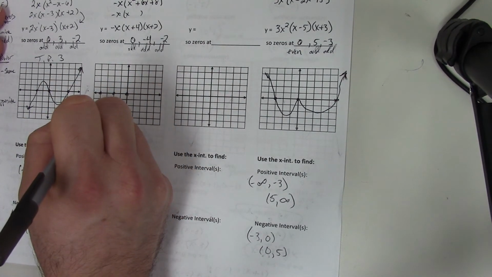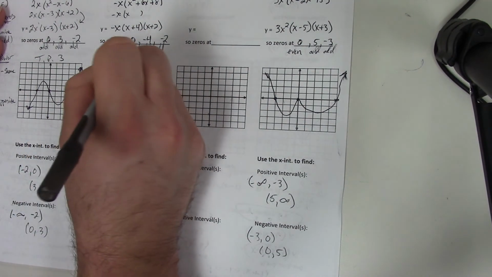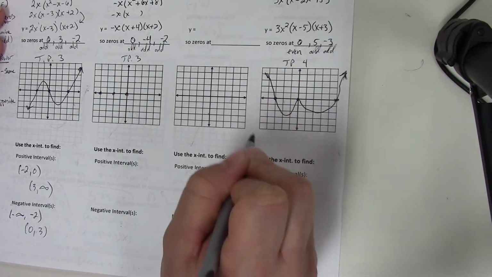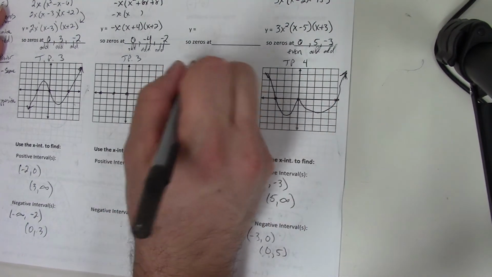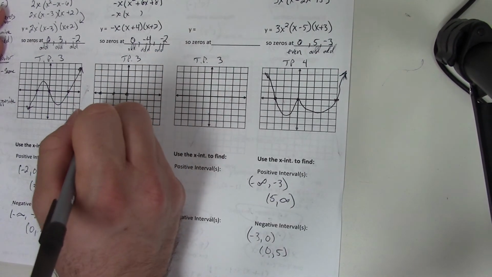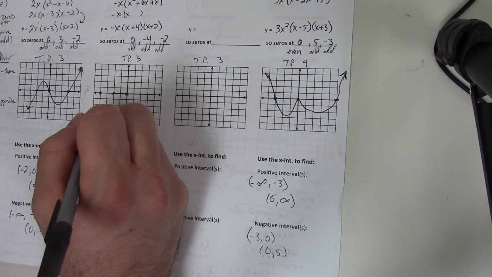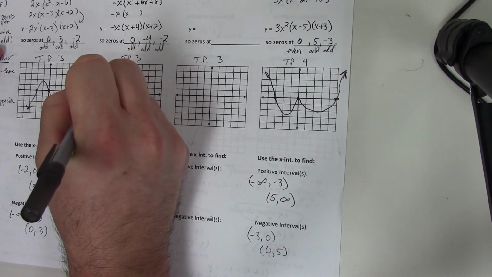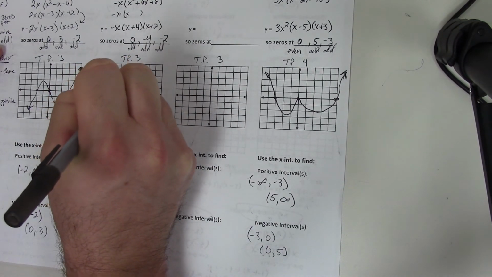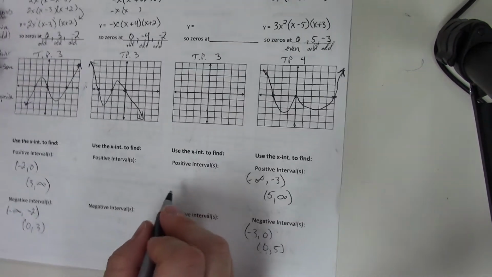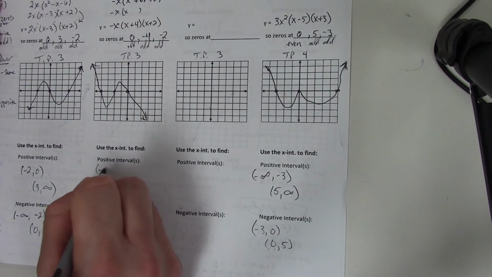It's negative in front, and it's an odd power, so TP3. This was TP4. That's why I knew I had to start even and even. This is TP3. So on 3, because it's negative, I look at odd, negative. That means I have to start up, and I need to end down. So if I do this and odd on all of them, I'm going through it, I'm going through it, I'm going through it, and there it is. Done.